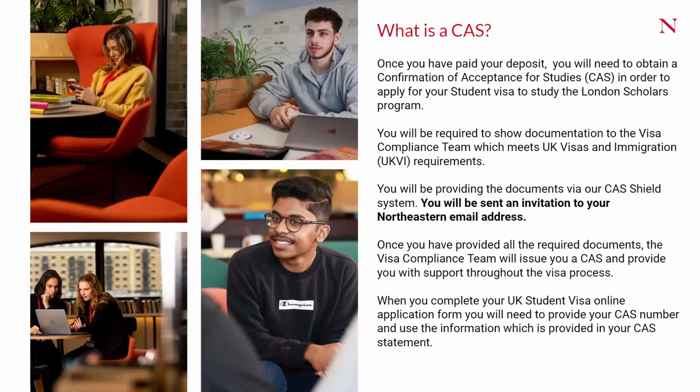You'll be providing the documents via our CAS Shield system. You'll be sent an invitation to your Northeastern email address. Once you've provided all the required documents, the visa compliance team will issue you with a CAS and provide you with support throughout the visa process. When you complete your UK student visa online, you will complete an application form and you must provide your CAS number and use the information which is provided in your CAS statement. You will not be able to apply for your UK student visa until you have obtained a CAS from the NU London Visa Compliance Team.